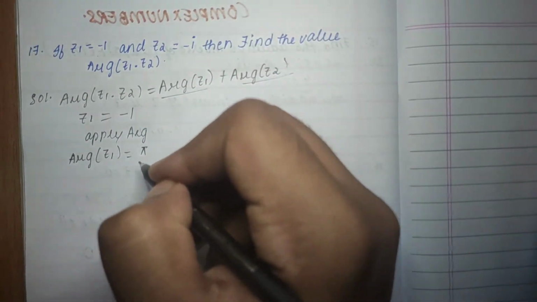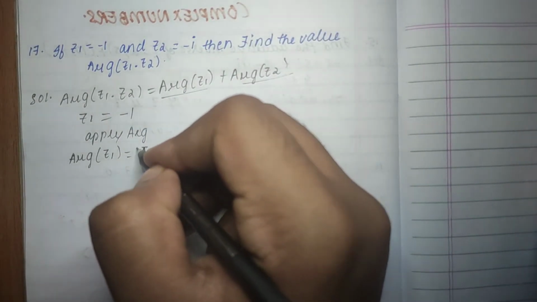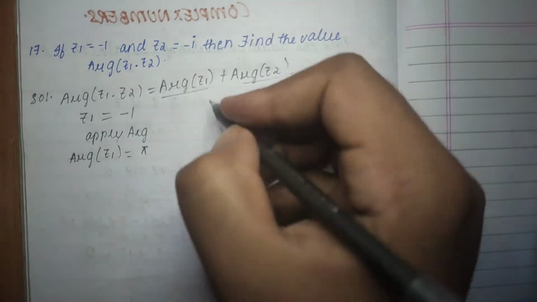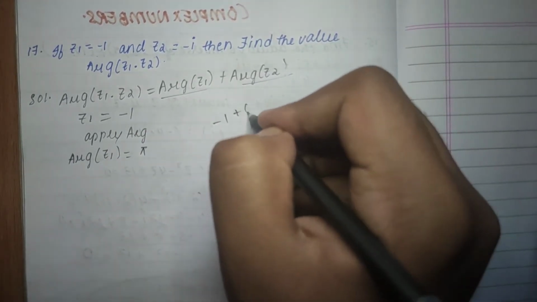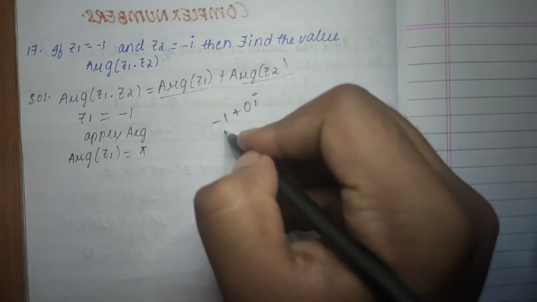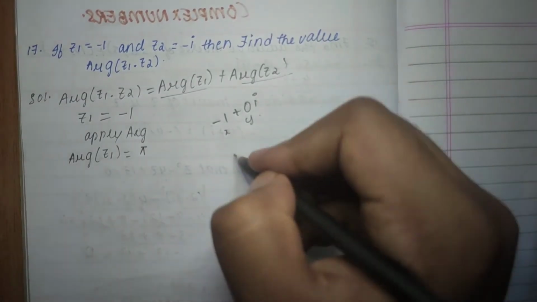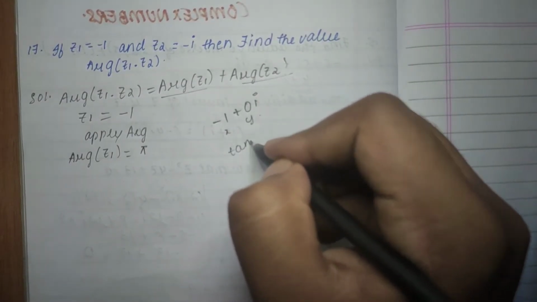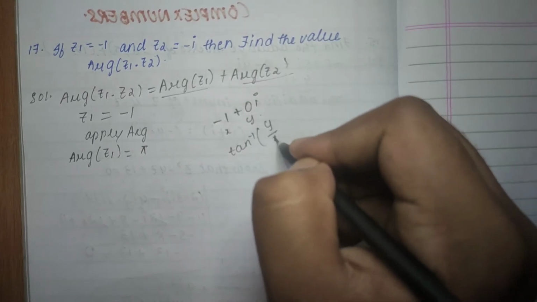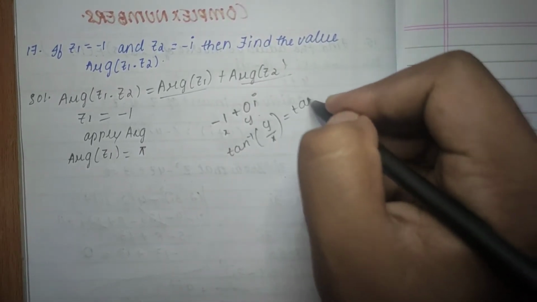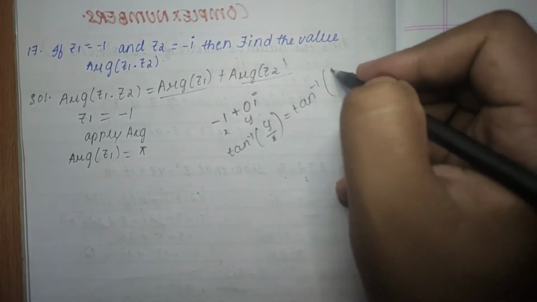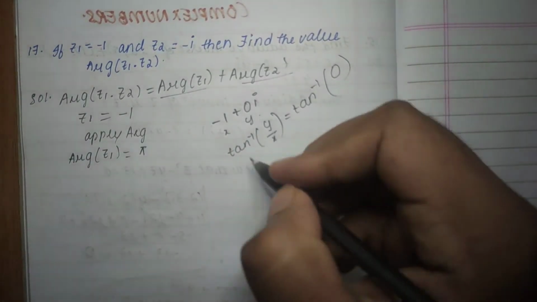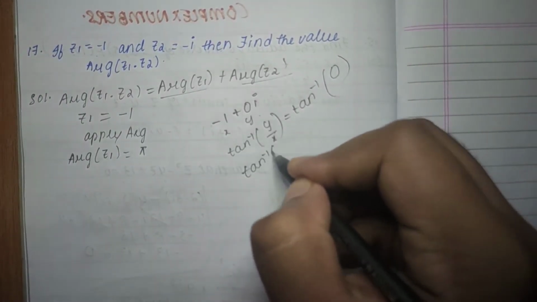You can ask me how you have got the value of arg minus 1 as pi. So this can be written as minus 1 plus 0i, right? So this is x and this is y. Argument is tan inverse of y by x. Tan inverse of 0 by minus 1 is 0.